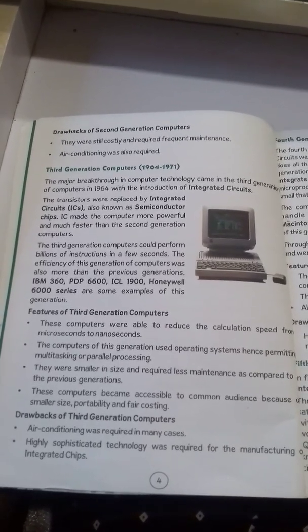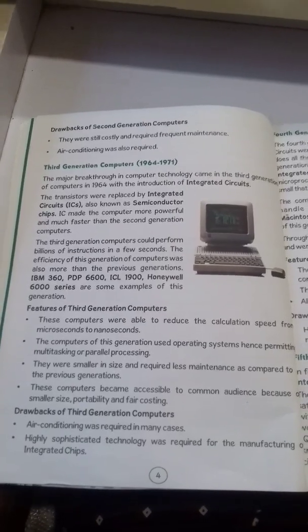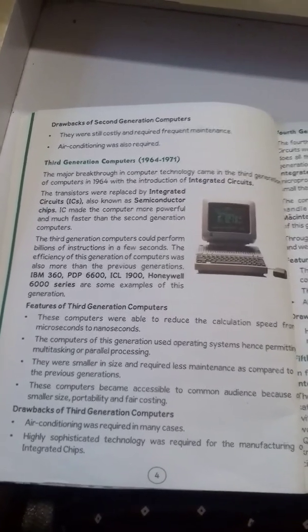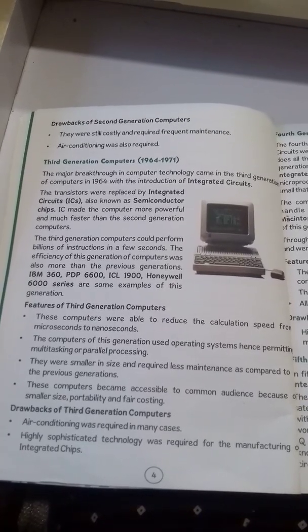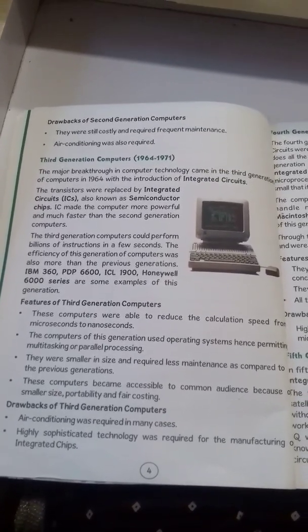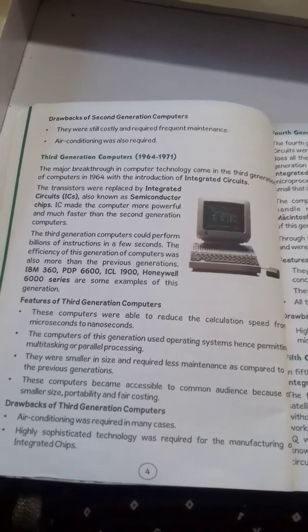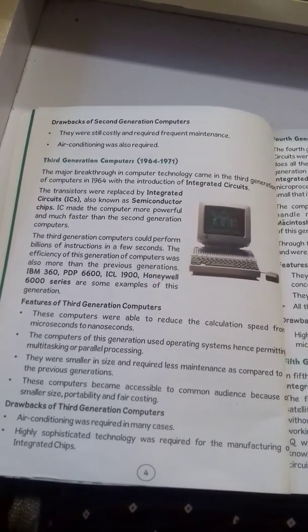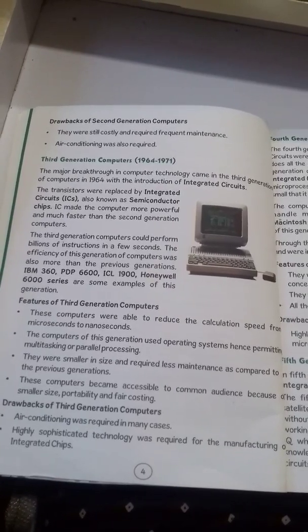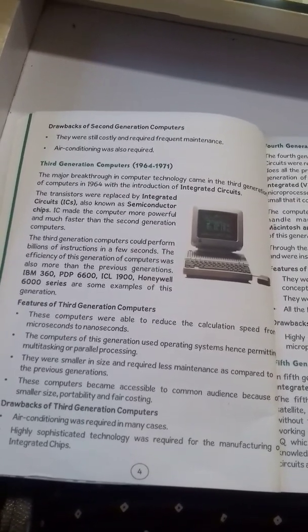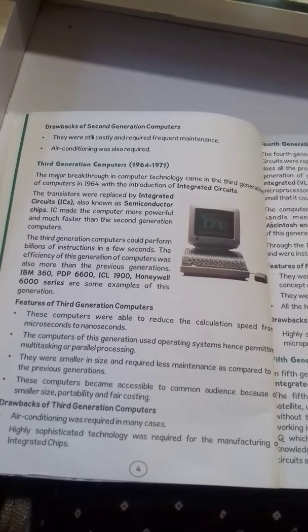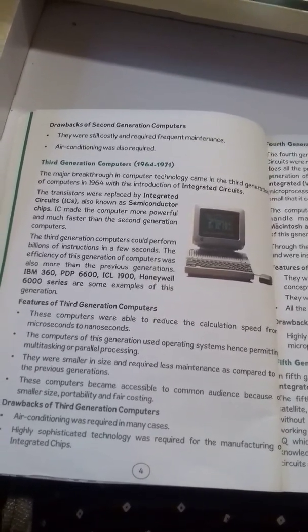Transistor replaced by integrated circuit, also known as semiconductor chip. This is a more powerful and faster computer. The computer performs billions of instructions in a few seconds. Example: IBM 360, PDP 600. Its computer name is mini computer.